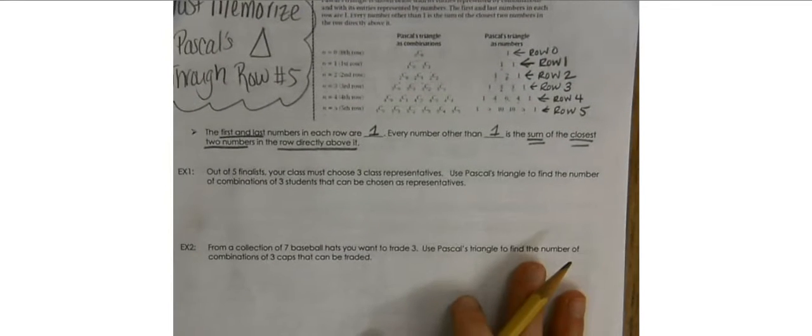So let's go ahead and look at example number 1. It says, out of 5 finalists, your class must choose 3 class representatives. Use Pascal's triangle. So they're specifically asking you to use Pascal's triangle to find the number of combinations of 3 students that can be chosen as representatives.